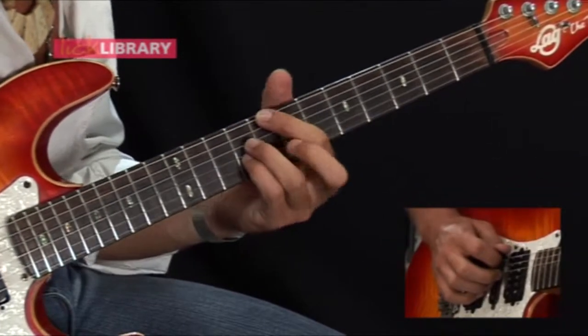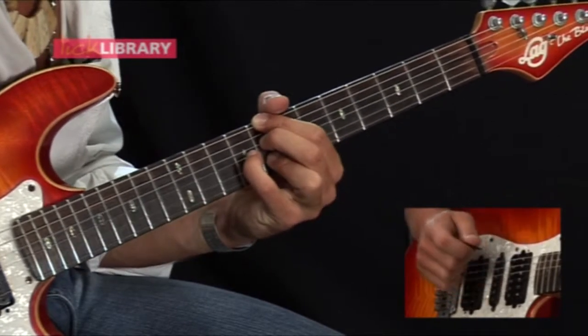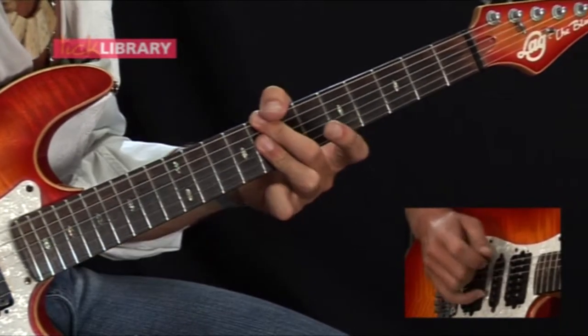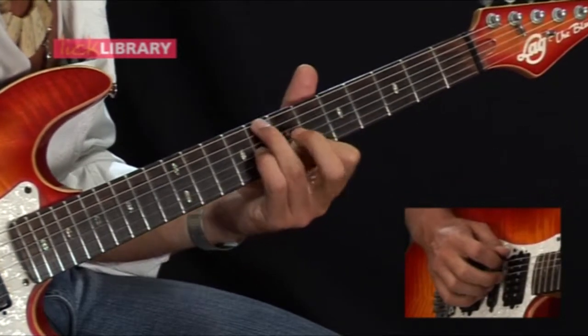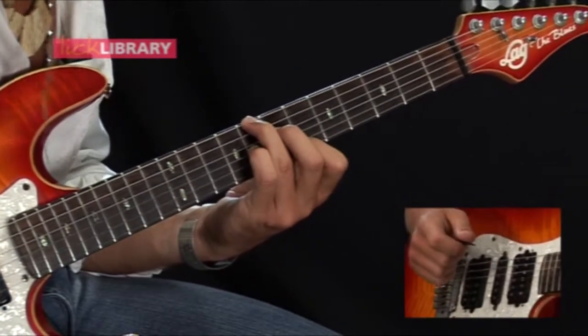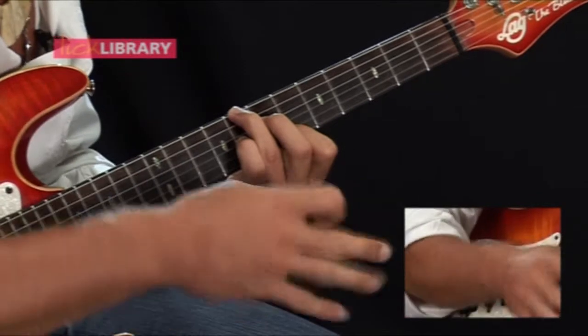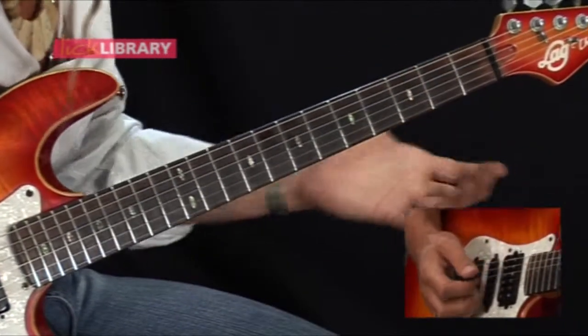So if I do that again, C major 7, C7, C minor 7, C minor 7 flat 5, and C diminished, sorry. So those are the most common chords you're going to be coming across. Of course, you know a C chord and a G chord. I'm not talking about those chords.